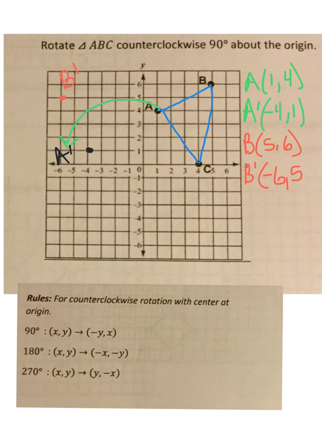And C is the ordered pair 4, 0, so C prime is going to be the ordered pair 0, 4.